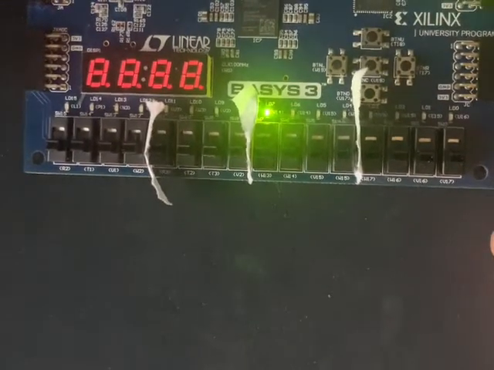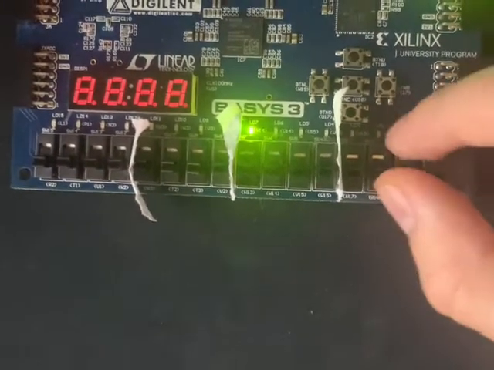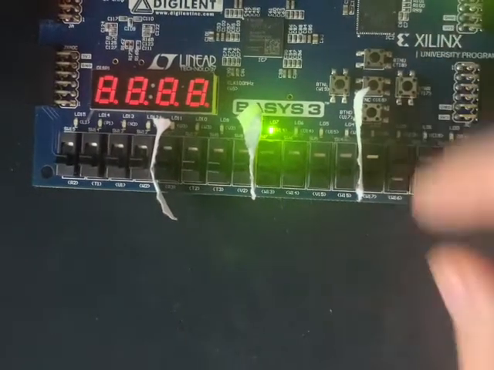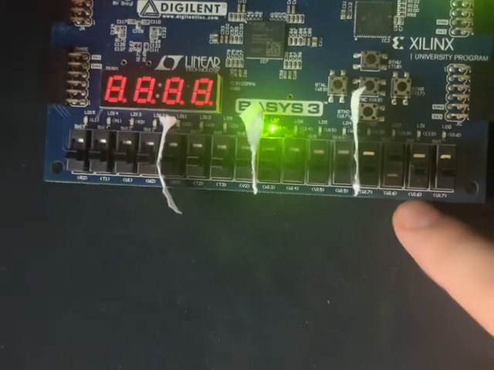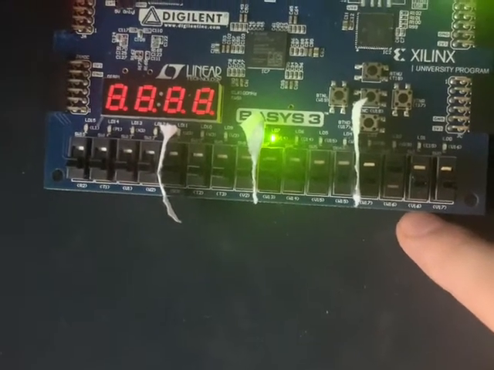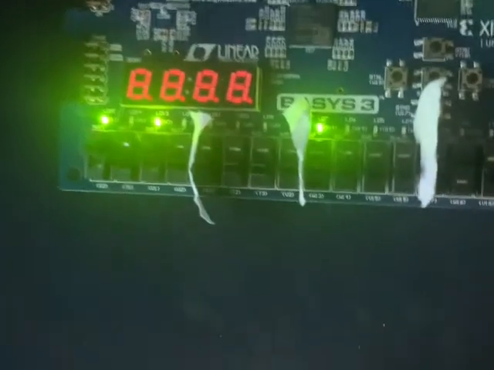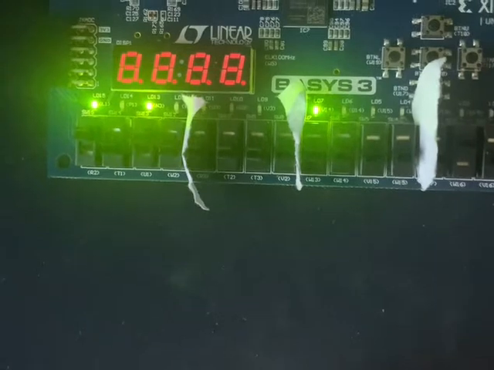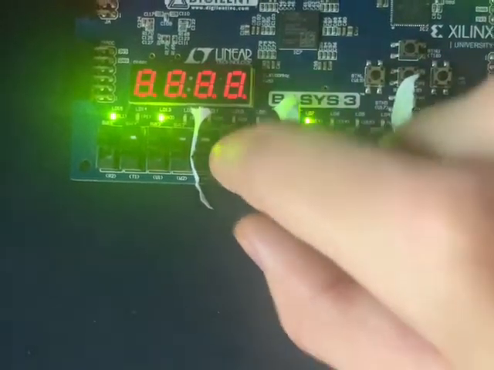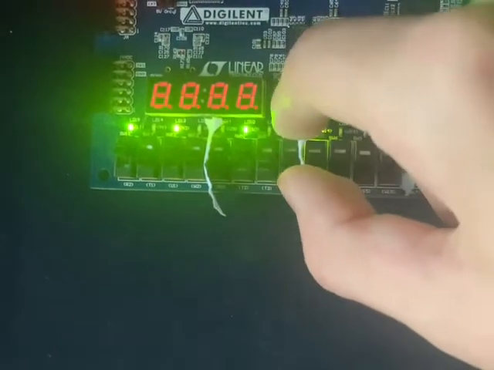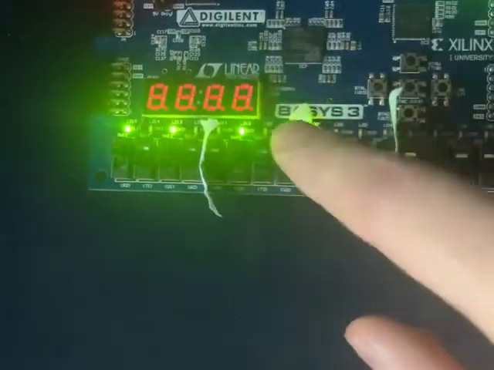The next command input is AND. So in order for AND to be activated, we need to switch up this switch right here. So 0, 1, 0, 0. So it's in the AND function. So we'll start with the number 1, 0, 1, 0. So as you can see, 1, 0, 1, 0. And then for the second number in the B input, we'll do 0, 1, 0, 1.